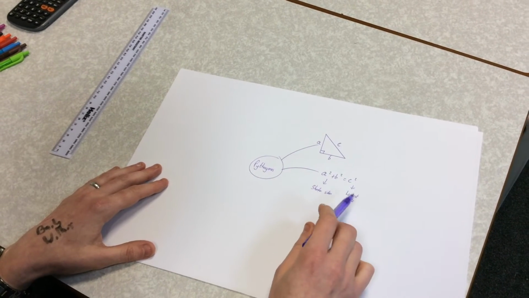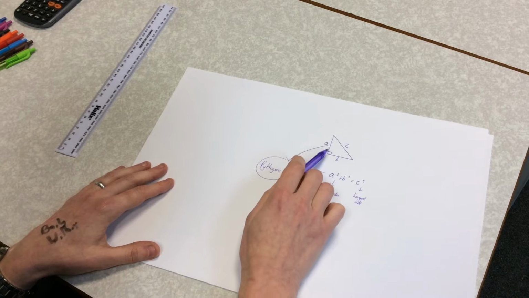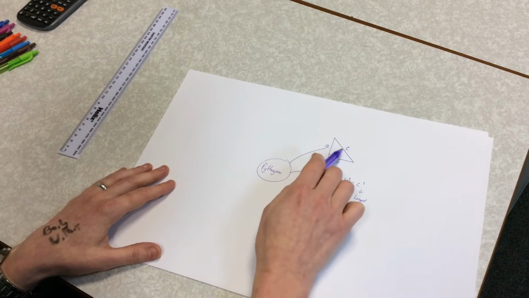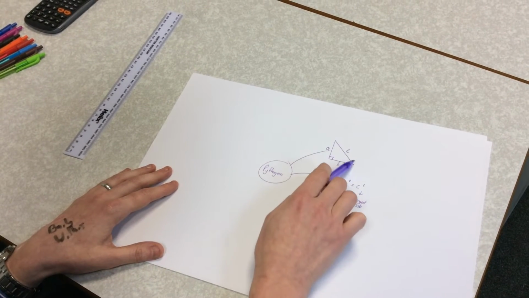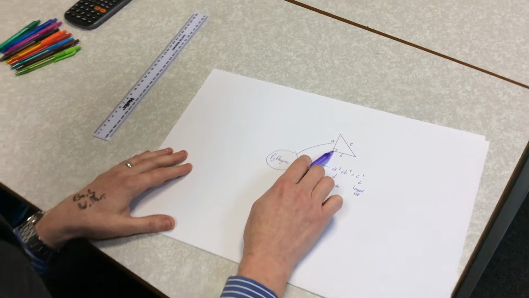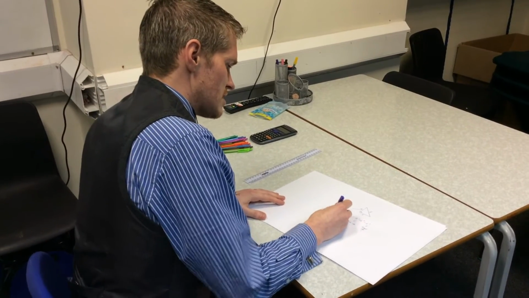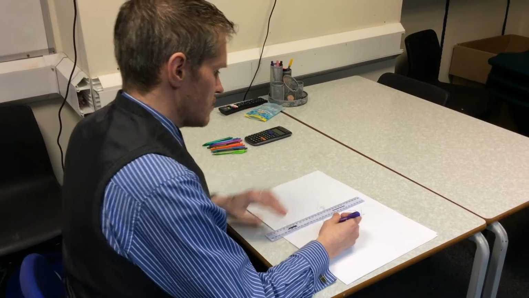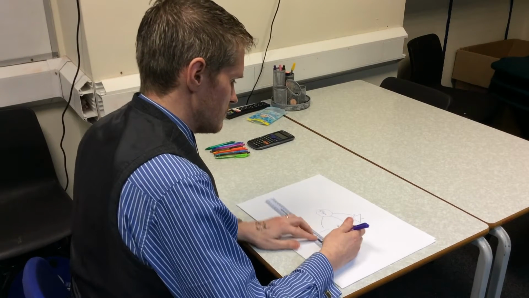And the way that I remember where my c has to be labelled, it's always the side that's opposite the right angle. Okay, so the hypotenuse never ever touches this right angle. So that's Pythagoras' theorem. Now, we can then use it to help us find some actual numbers.